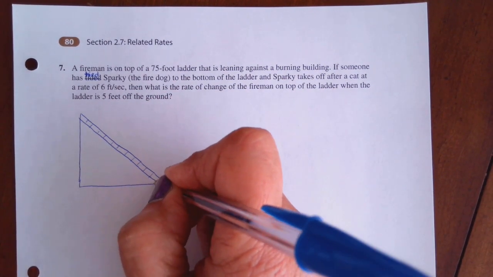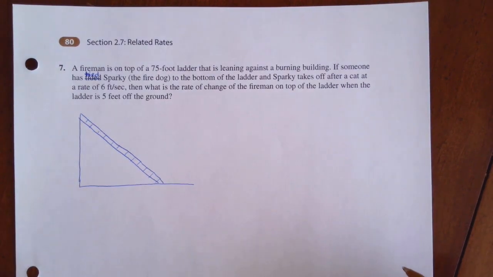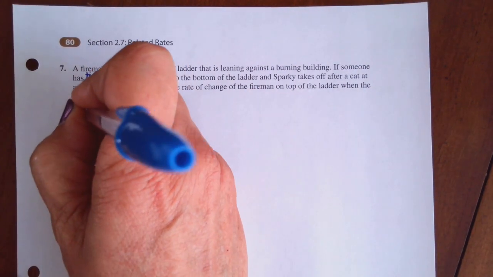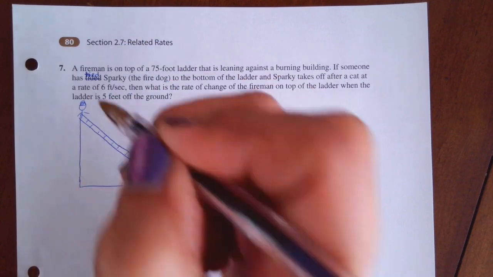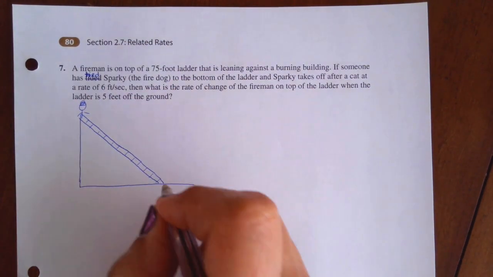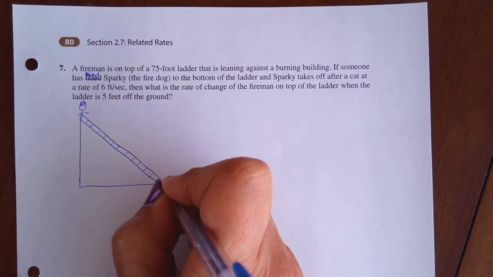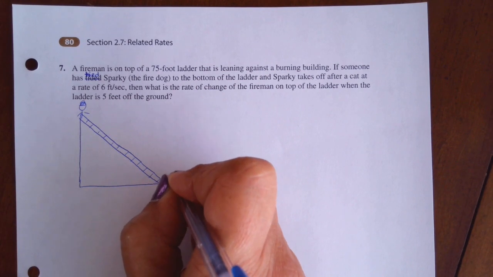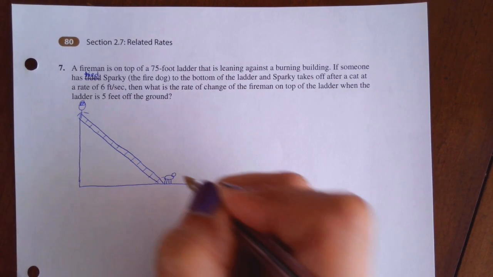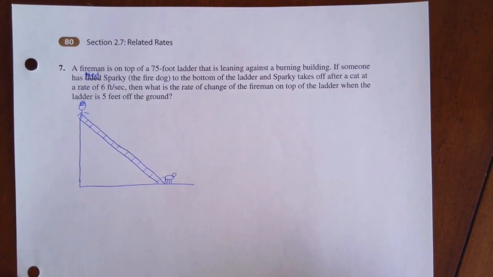There's the ladder. Not the best drawer, but there we go. The fireman is up here, there's the fireman. Here's the dog tied to the bottom of the ladder. So there's Sparky.